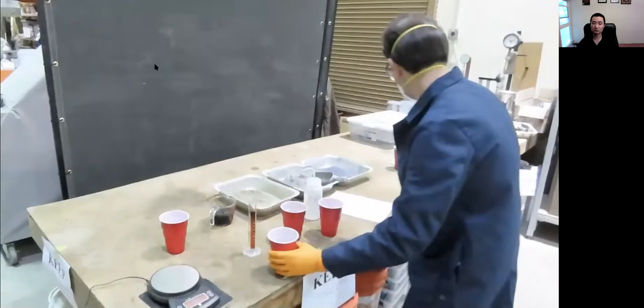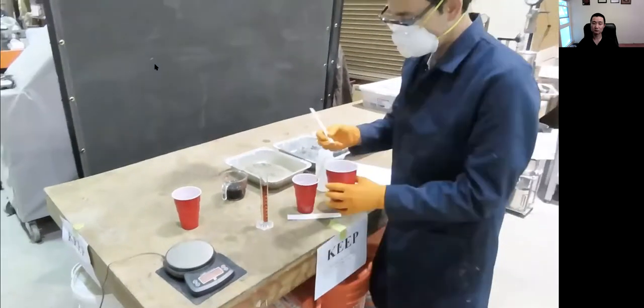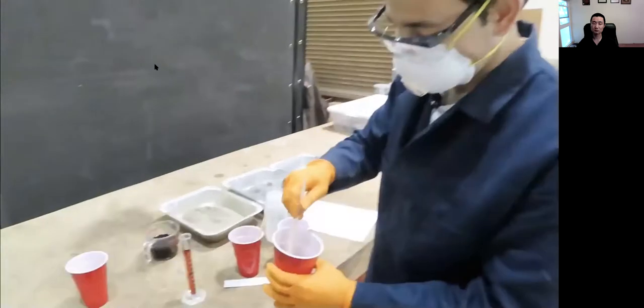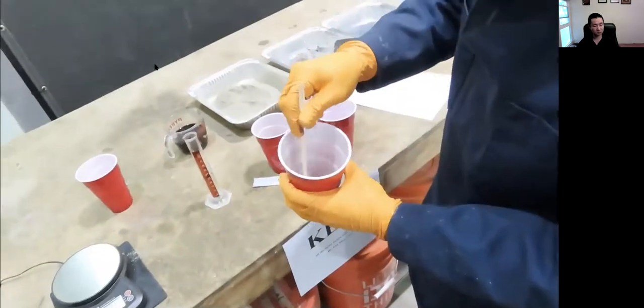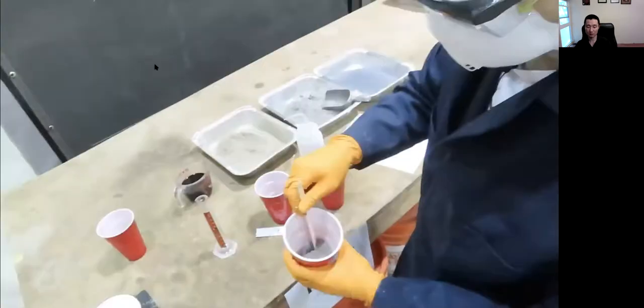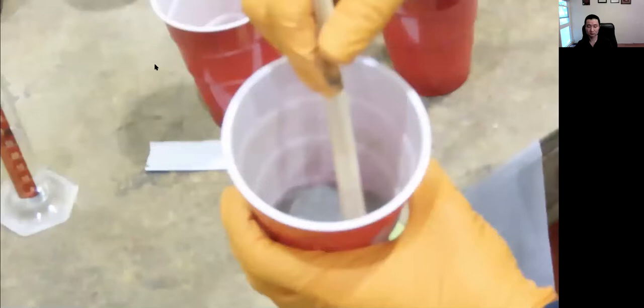Actually, I need to pre-mix it when it is dry for 2 minutes, because the unit weight of fly ash and cement are not the same.